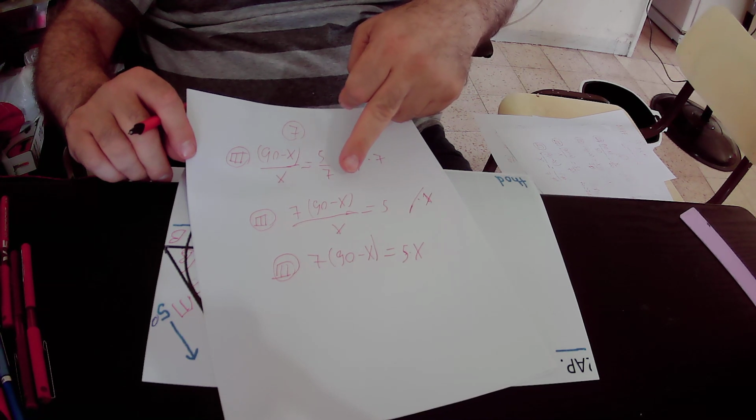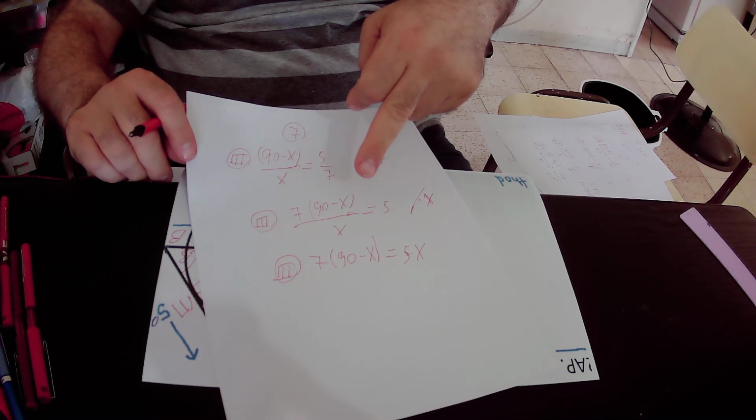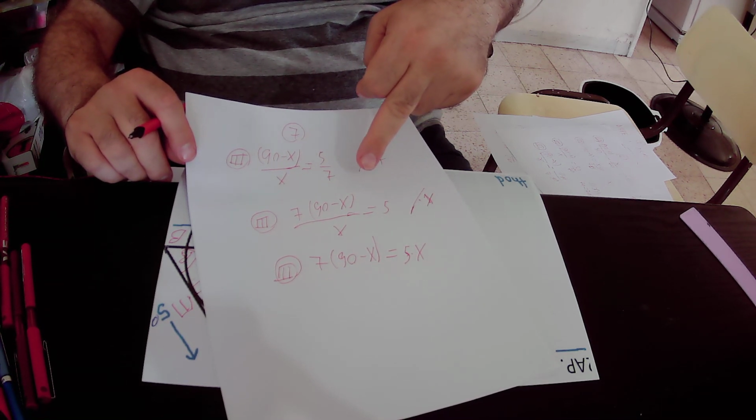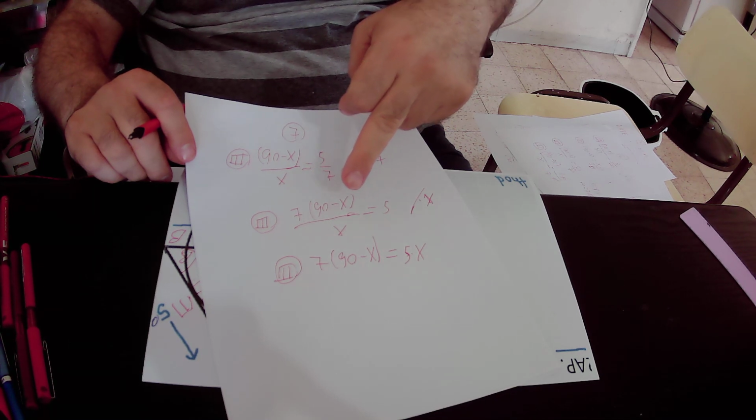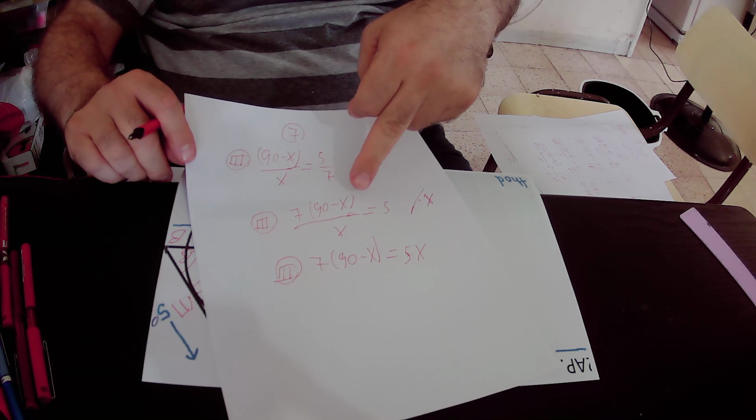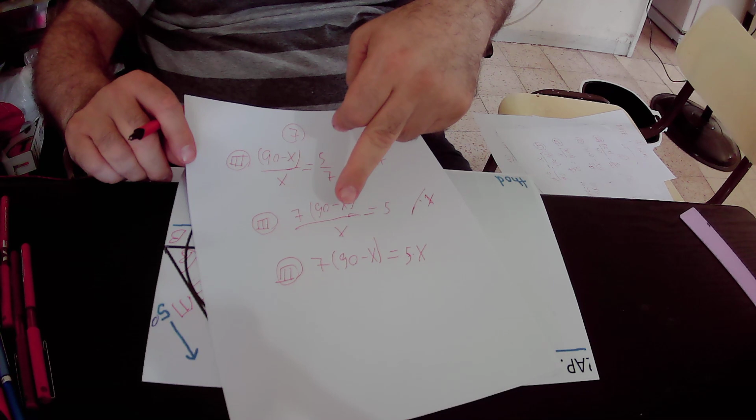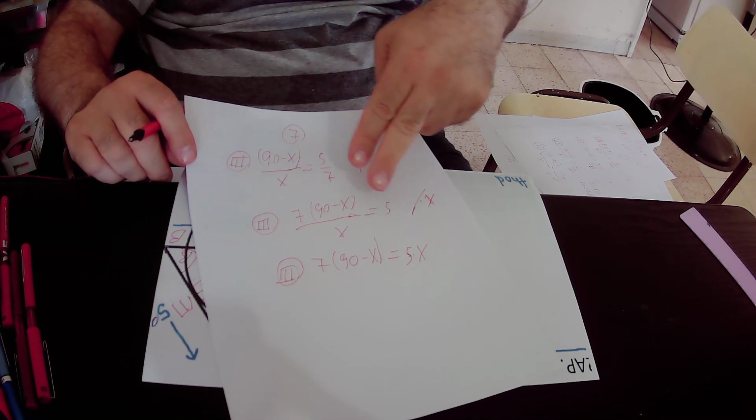And 7 times 90 minus X over X times X, X is cancelled because we have X both in the numerator and in the denominator, so we are left with 7 times 90 minus X.